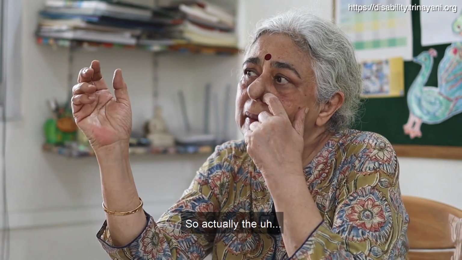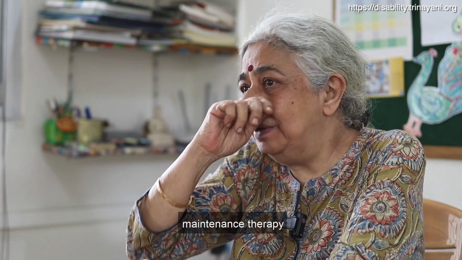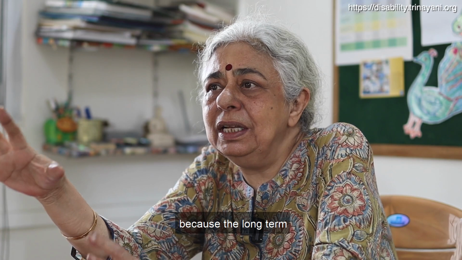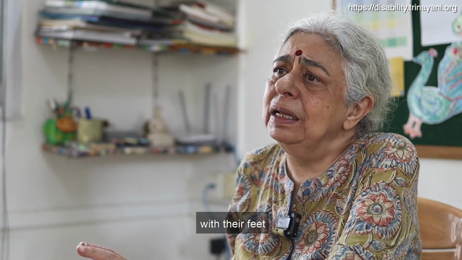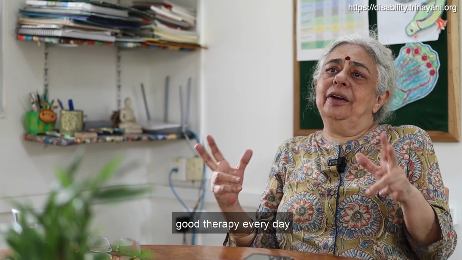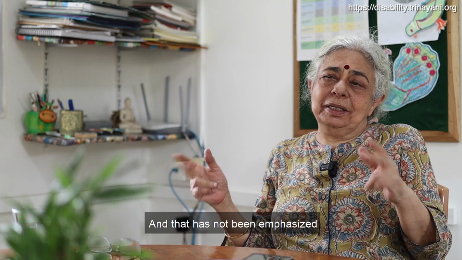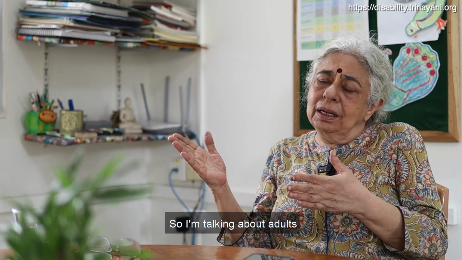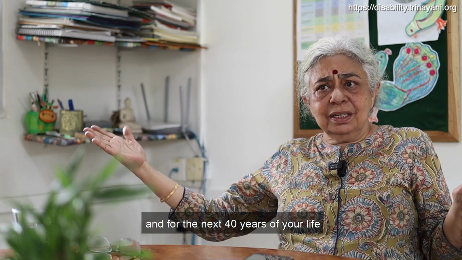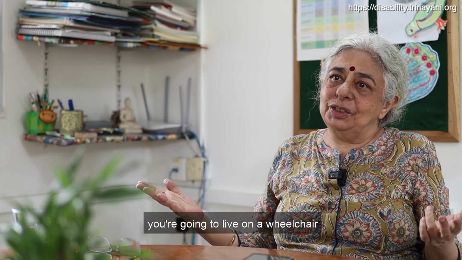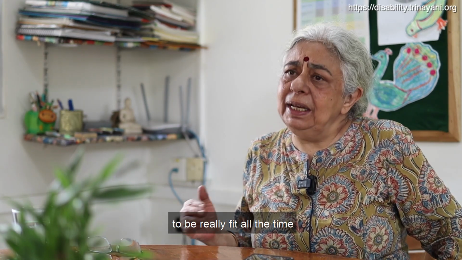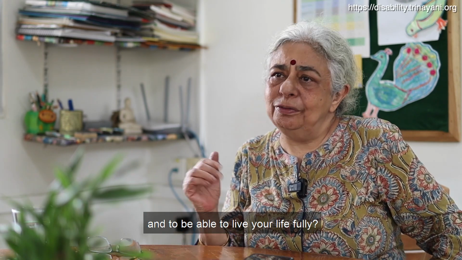So actually, we need to develop maintenance therapy for long-term wheelchair users. There is not enough knowledge about that in this country. Because with long-term wheelchair users, there's a lot of problem with their feet, with their knees, with their ankles, where they need constant, good therapy every day. And that has not been emphasized by the therapists in India. So I'm talking about adults who maybe, once you're 20 and you're on a wheelchair, for the next 40 or 50 years of your life, you're going to live on a wheelchair. What do you need to do to be really fit all the time and to be able to live your life fully?